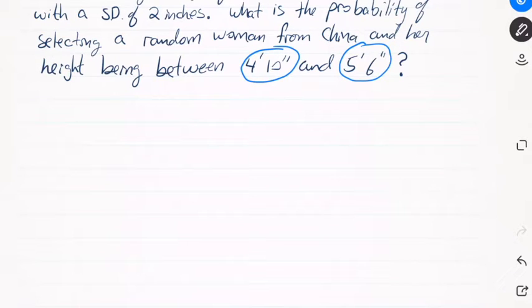4'10", 4 times 12 is 48. So 10 more would be 58 inches. And then 5 feet is 60 inches. So this would be 66 inches after you added the 6 more. So these are the numbers we're going to have to work with, and then we can answer the question.